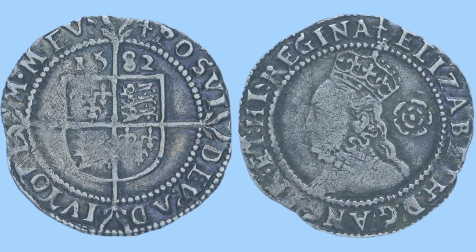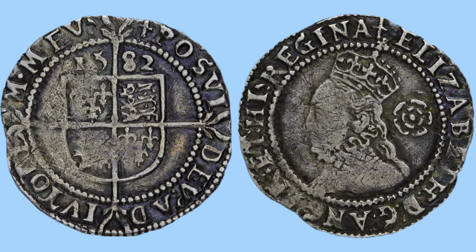Moving on to the 3 pence or the threepence. A bit more detail can be seen now to the coin, the Elizabeth I 3 pence being roughly the same size as a modern penny.